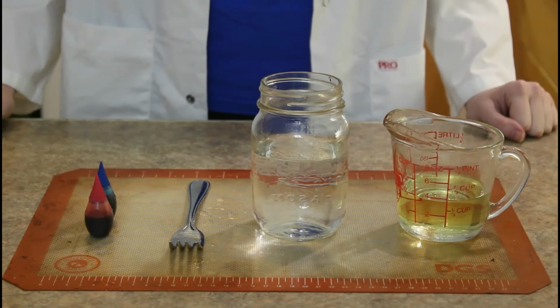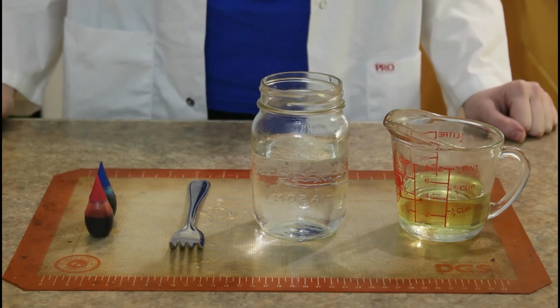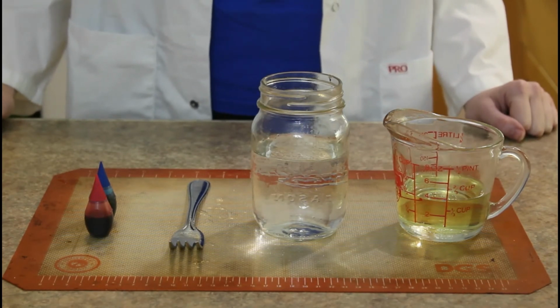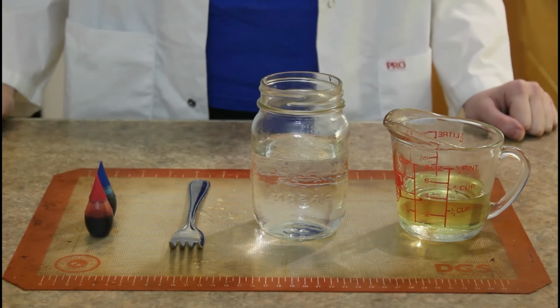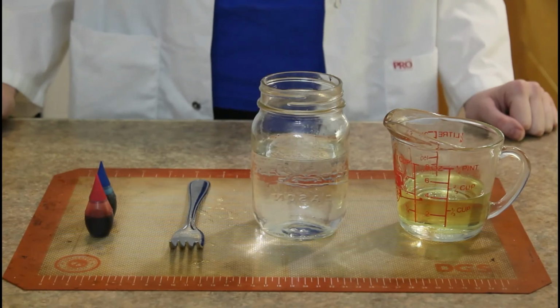In the small dish, add about half a cup of oil and drop in your food coloring. Use the fork to break up the food coloring into smaller droplets. Now, add the oil and food coloring mixture to the water and watch.